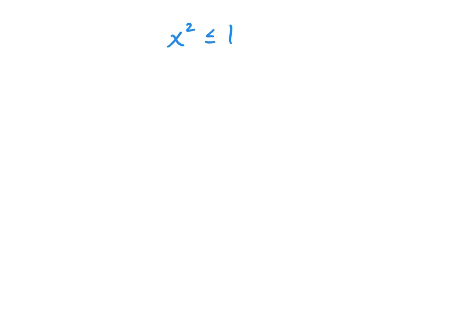Okay, if I have x squared less than or equal to 1. Like we said just a second ago, if it's not set equal to 0, or in this case less than or equal to 0, we want to get it there. We want everything on the one side together, so we're going to simply subtract 1 here. X squared minus 1 is less than or equal to 0. If you wanted to factor it, you could. This is just x plus 1 and x minus 1.